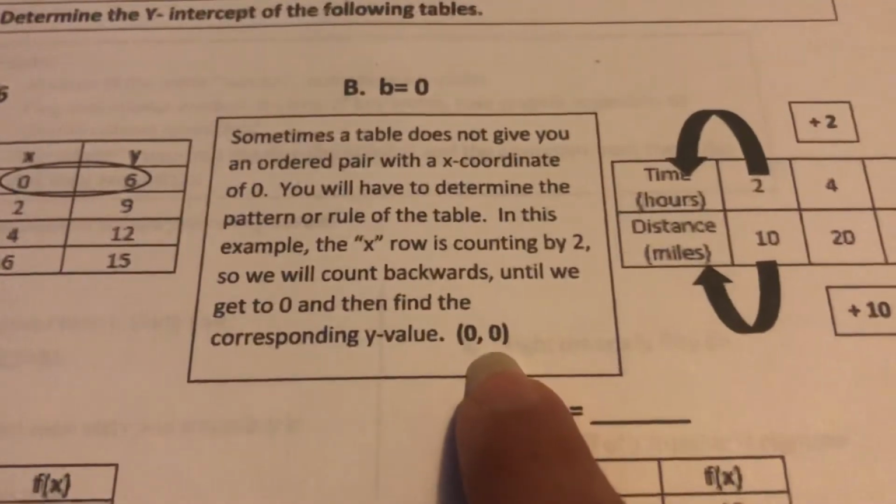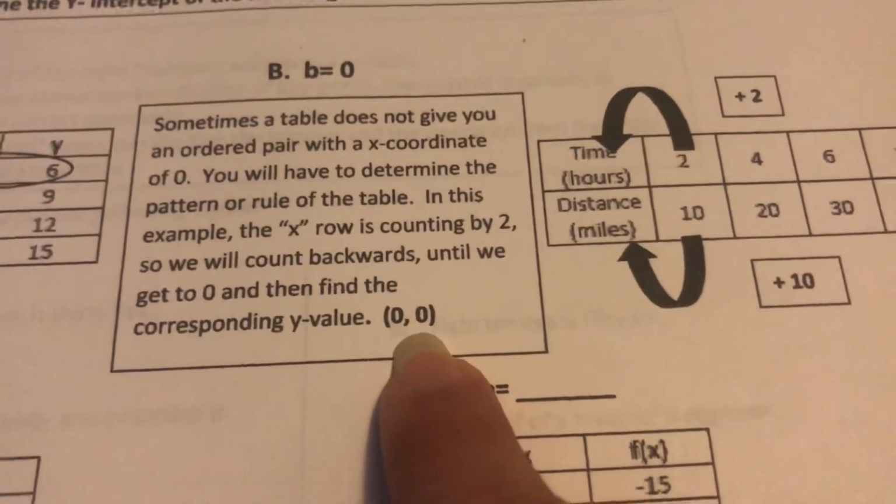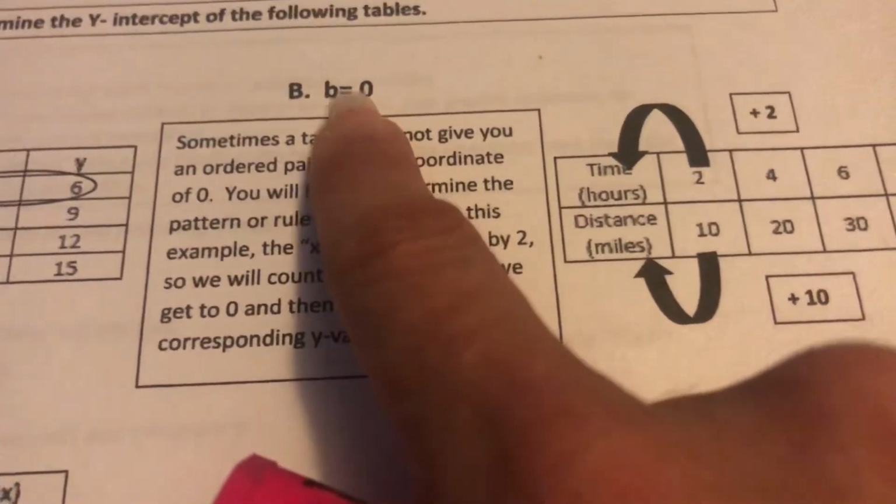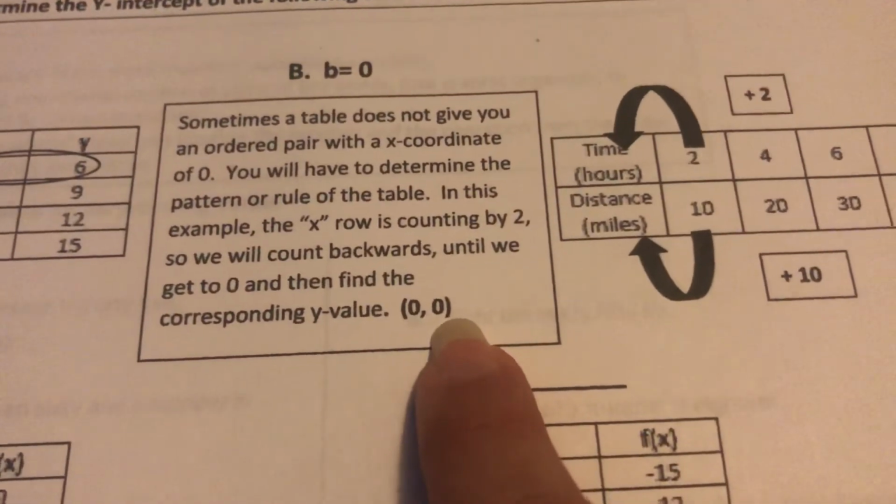That means that this particular linear function would go through the origin because it goes through 0, 0. And that means that my y-intercept is 0 because my y-coordinate is 0.